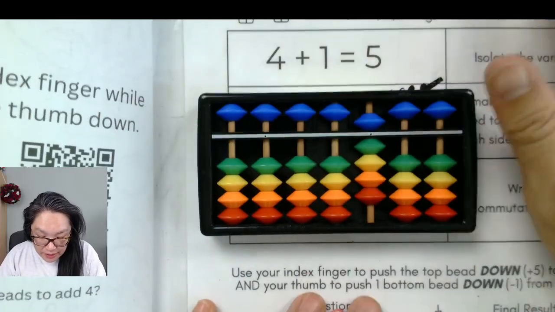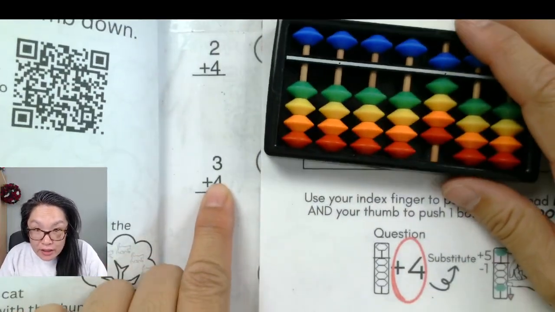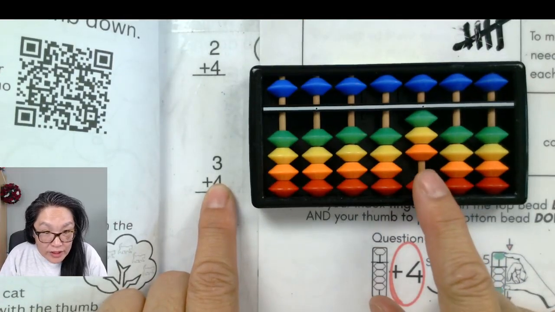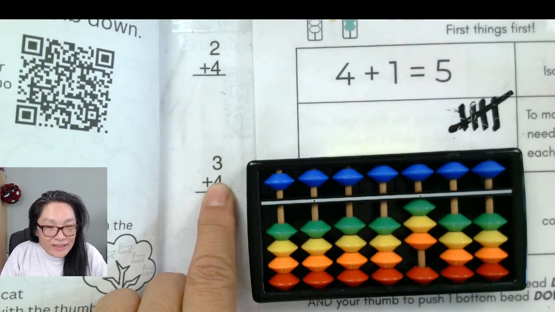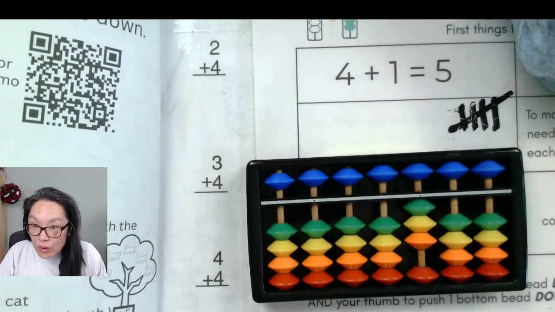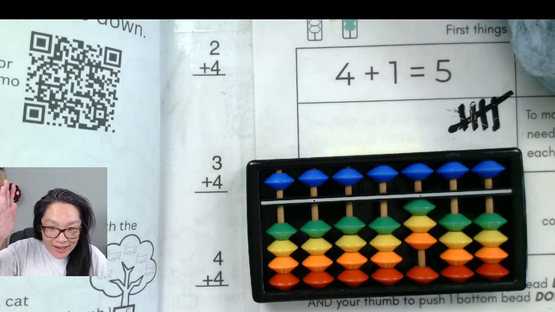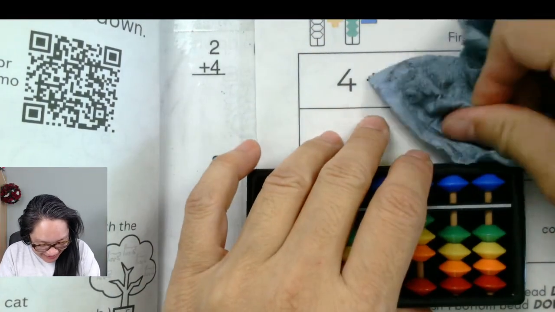Okay, so the next scenario is when I have 3 on my abacus. I want to add the 4. Can we do it? No, we can't. Well, yes, we kind of can. What we're going to have to do is modify.